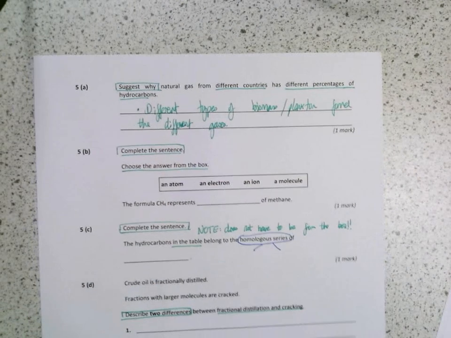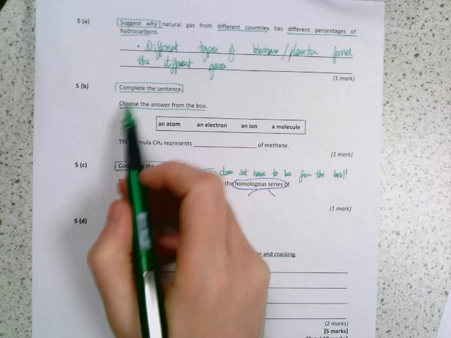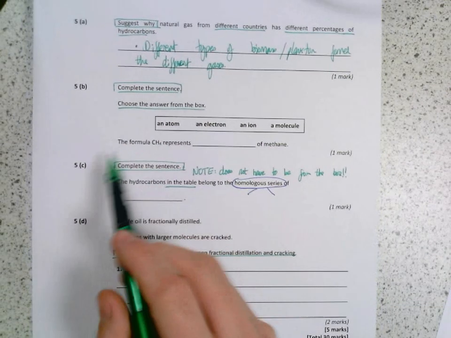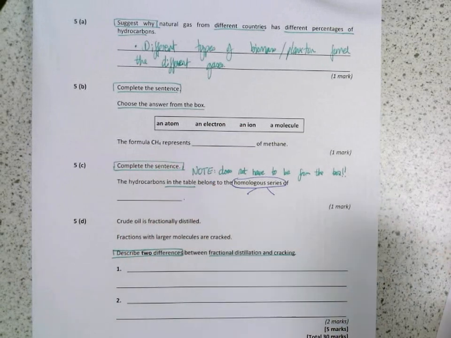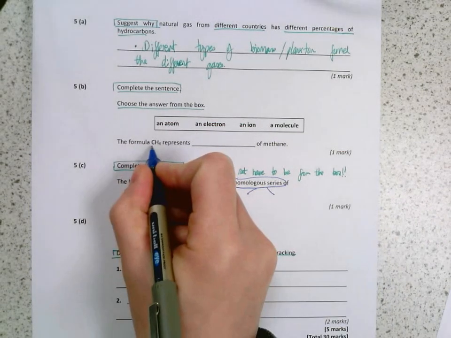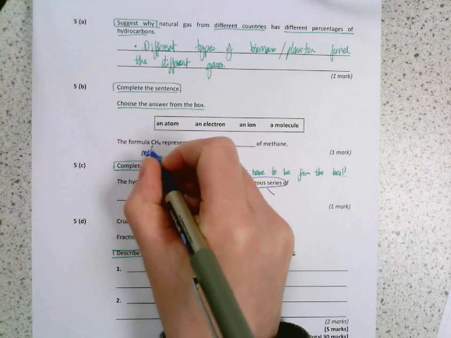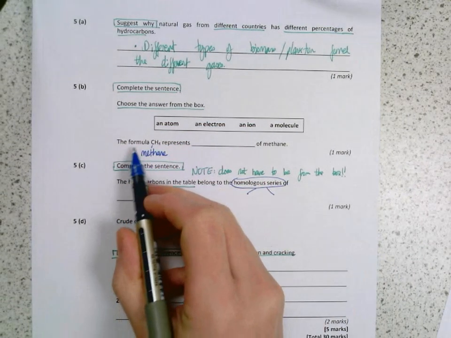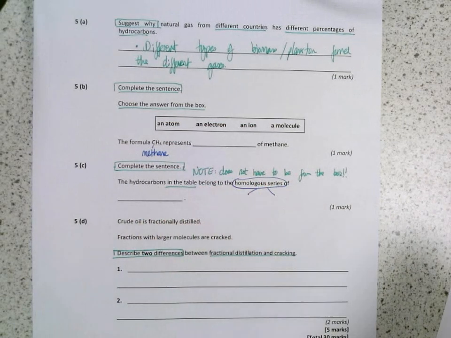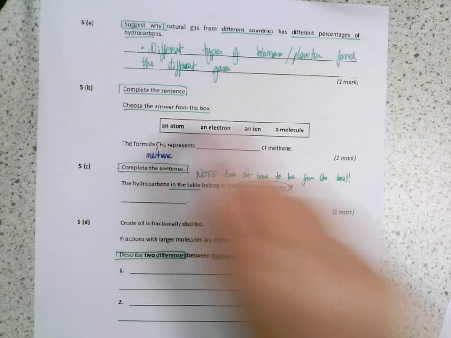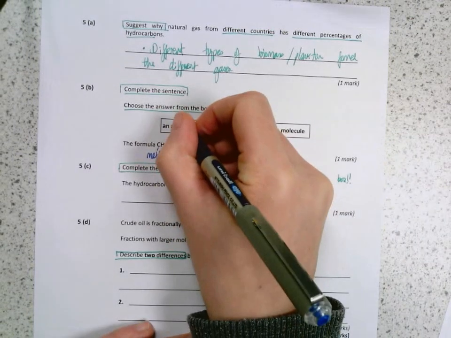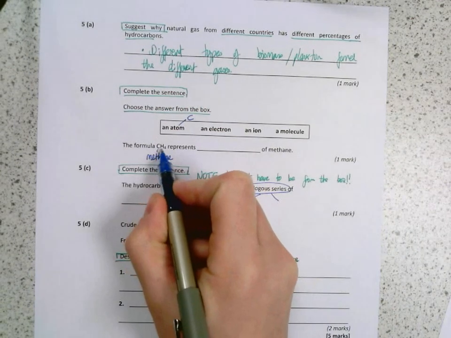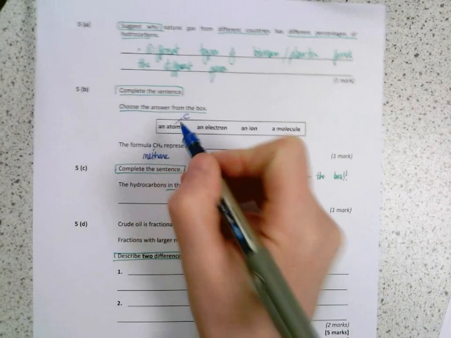Okay. Moving down. Complete the sentence, choose the answer from the box. An atom, electron, an ion and a molecule, testing your knowledge of these. The formula CH4, you should know what that is. 1 carbon, therefore it's the shortest alkane, it's methane. CH4 represents a what of methane? Okay, well, is it an atom? No, an atom is just one single thing, so that's a carbon atom. This thing has 1 carbon atom and 4 hydrogen atoms, so it's definitely not an atom.